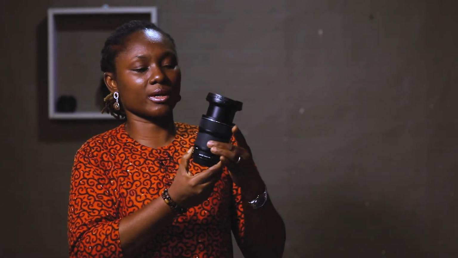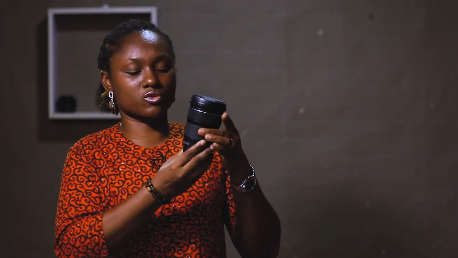This is your zoom ring. This is a zoom lens, so you are able to zoom in and zoom out. So this is the zoom ring. So this is a basic lens, okay?